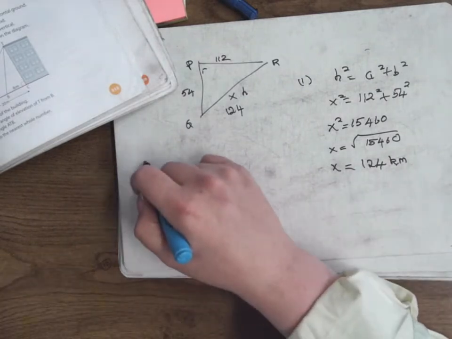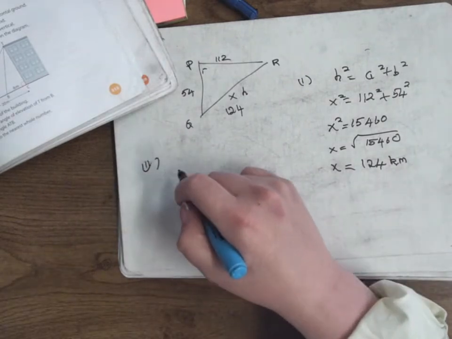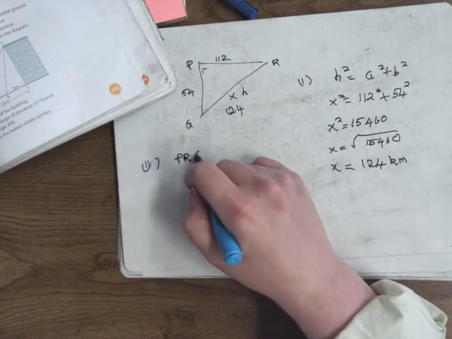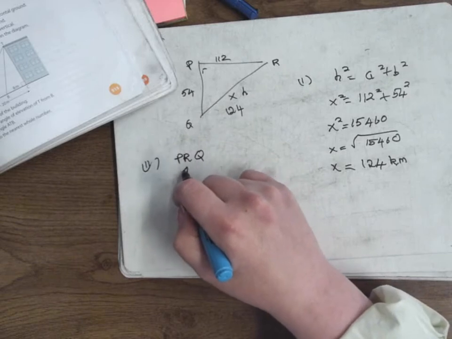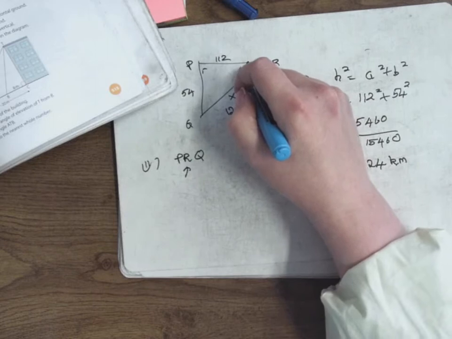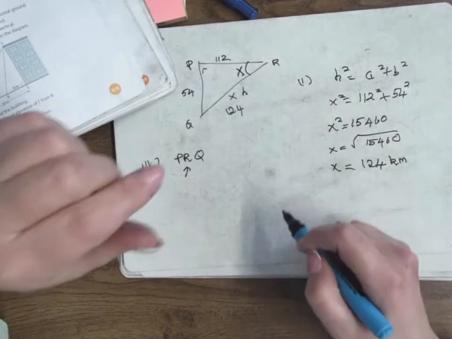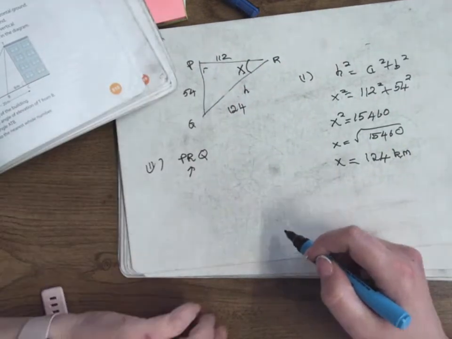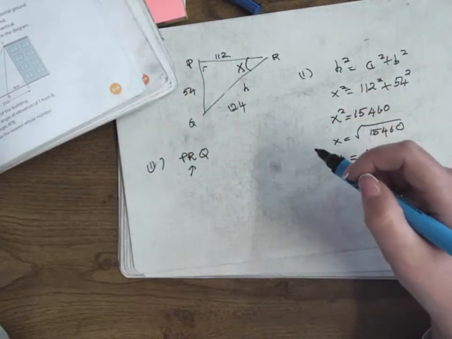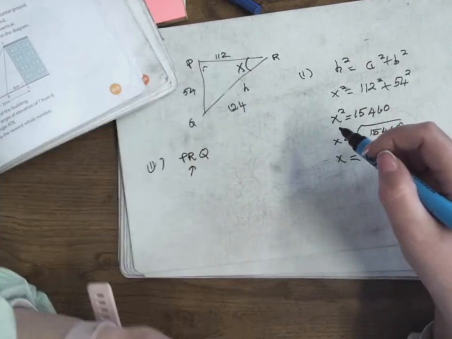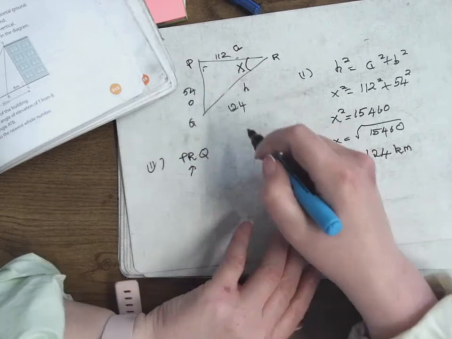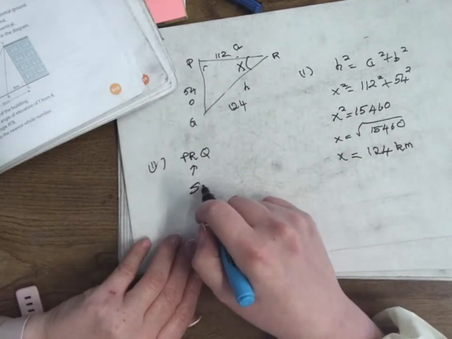Okay, then for part 2, they asked me to find the angle PRQ. So it's always at the middle, so it's at R, so it's P to R to Q, so it's in here, right? So I might put a capital X on that. Is that okay? So then, the hypotenuse is still the hypotenuse, but now I can label opposite and adjacent because I'm actually talking about an angle. So the 112 is beside the angle, the 54 is opposite it. So you do SOHCAHTOA.